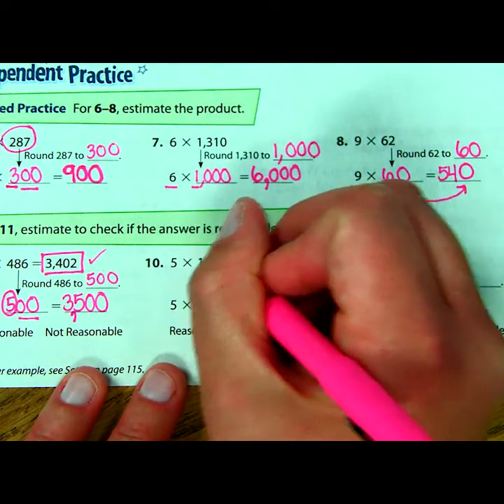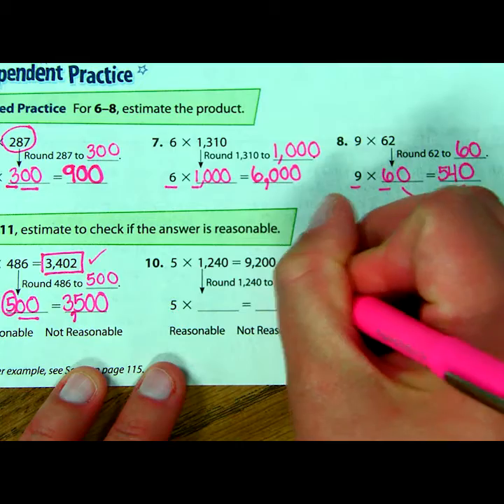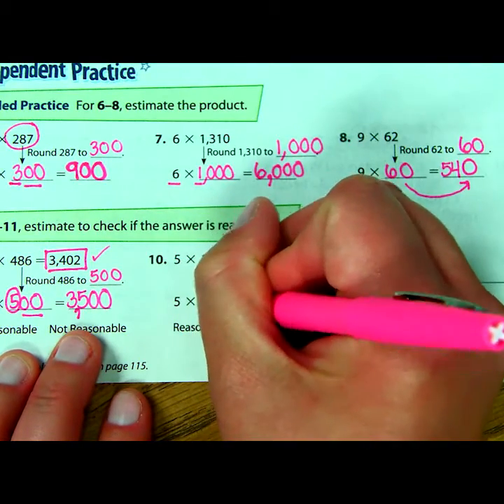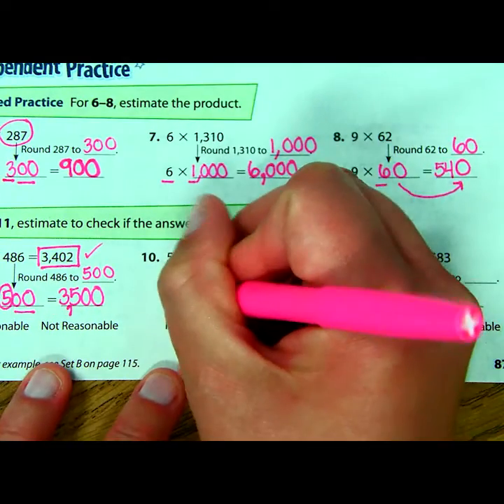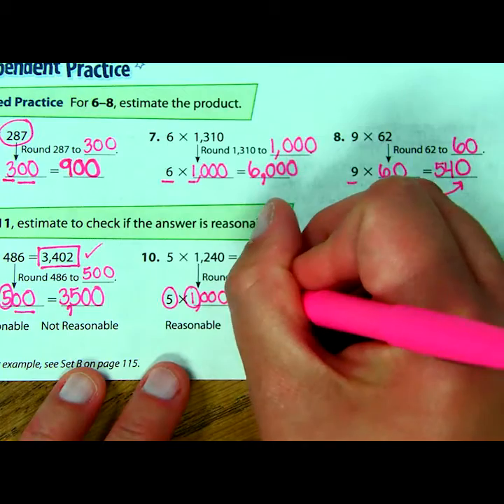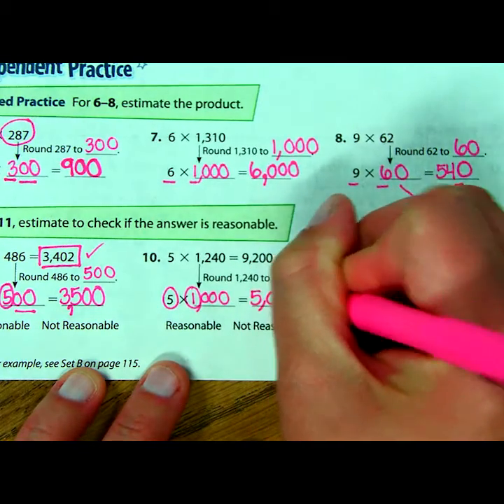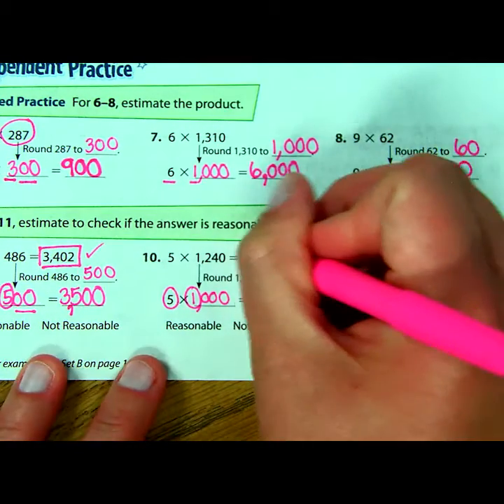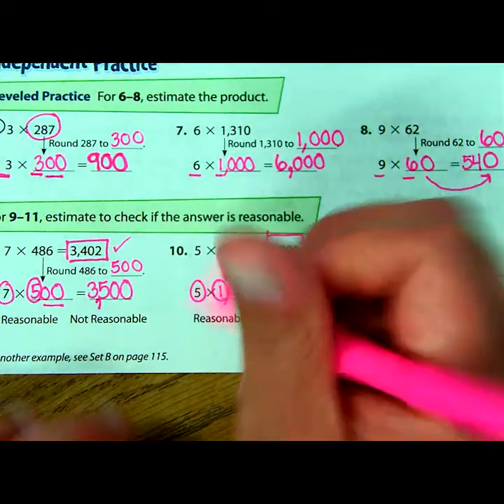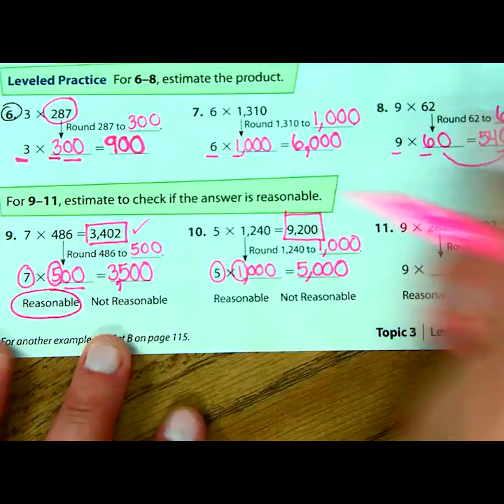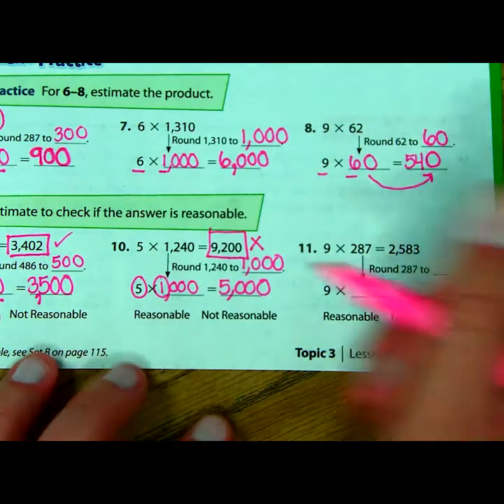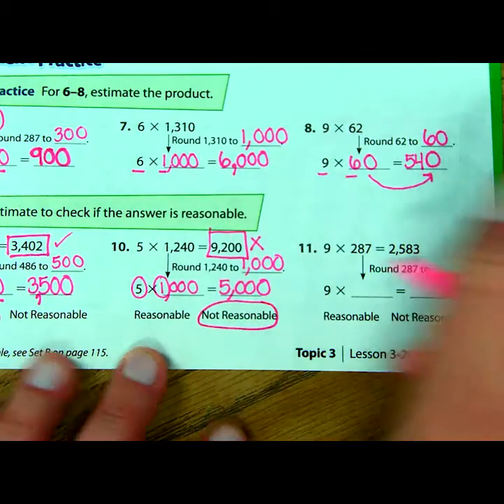So 1,240 would easily round to the number 1,000. So 5 times 1,000, we'll use our basic fact of 5 times 1, and that is 5, but we have thousands, so it's 5,000. So is this answer they've given us reasonable or not reasonable? We said this one, whoops, I guess I should have circled, was reasonable, but this one, 9,200, is pretty far away from 5,000. This is not reasonable.